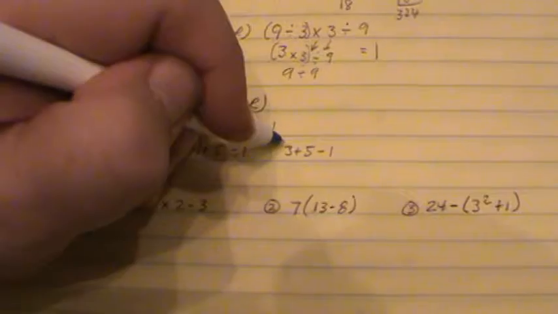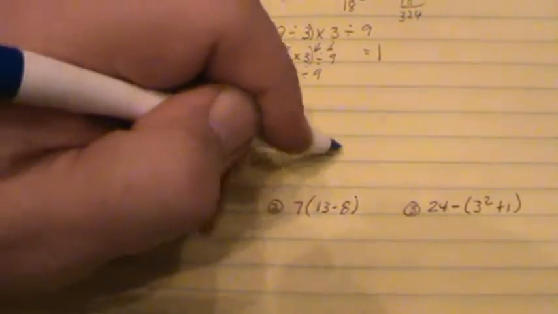Then when I'm done with that, I'm going to bracket the 3 plus 5 off. This is 8, so I have 8 minus 1 left, which is going to give me an answer of 8 minus 1 is equal to 7. Some sample problems with several different steps.